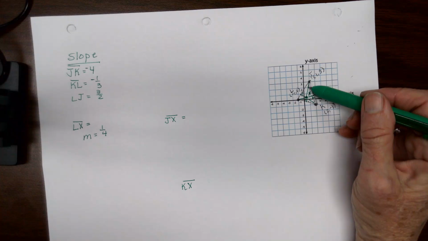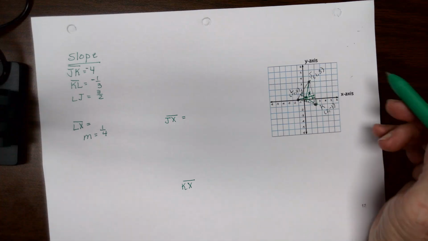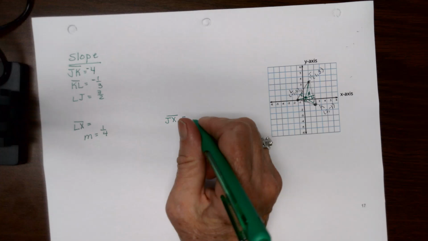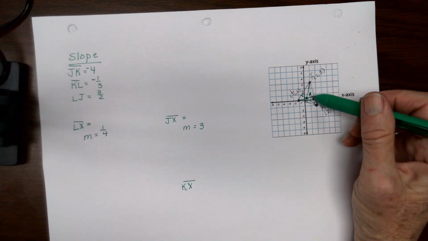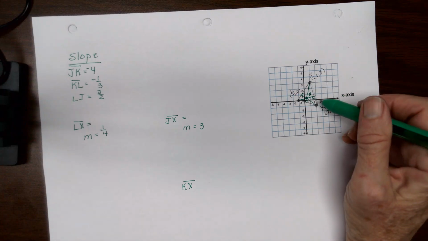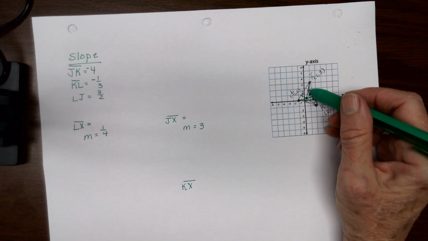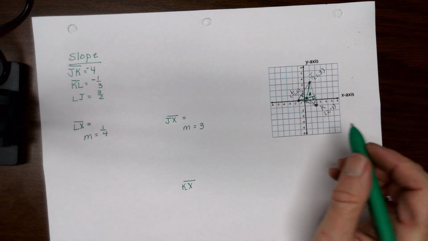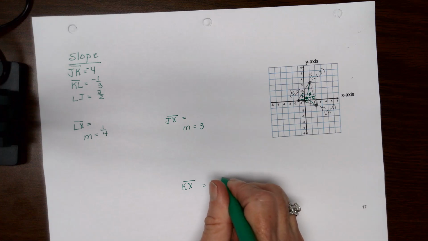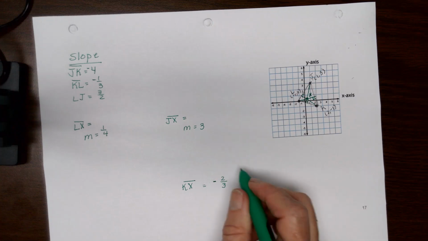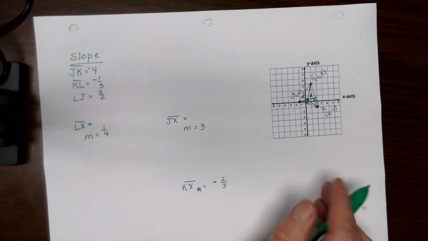JX is perpendicular to LK. So I'm looking for a slope of 3. And then KX is perpendicular to JL, which is going to give me a -2/3. So those are the slopes that I'm looking for.